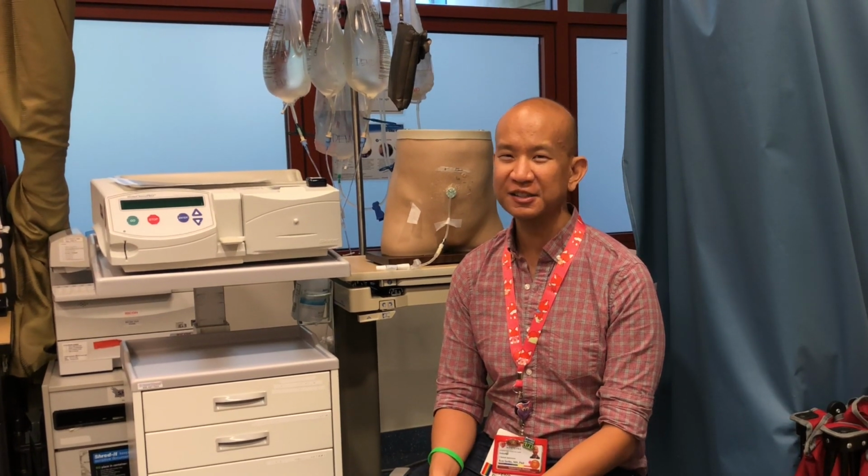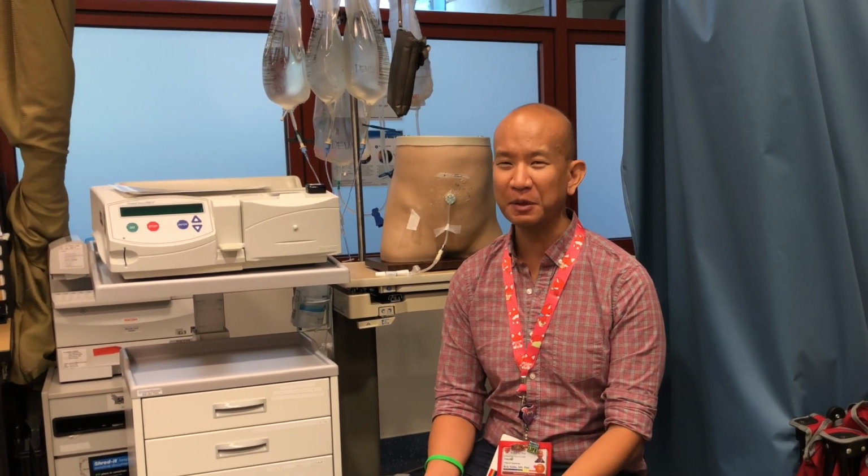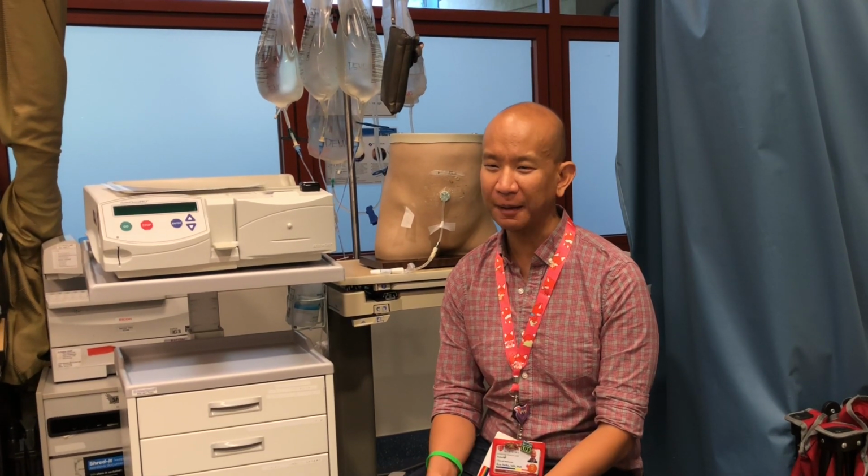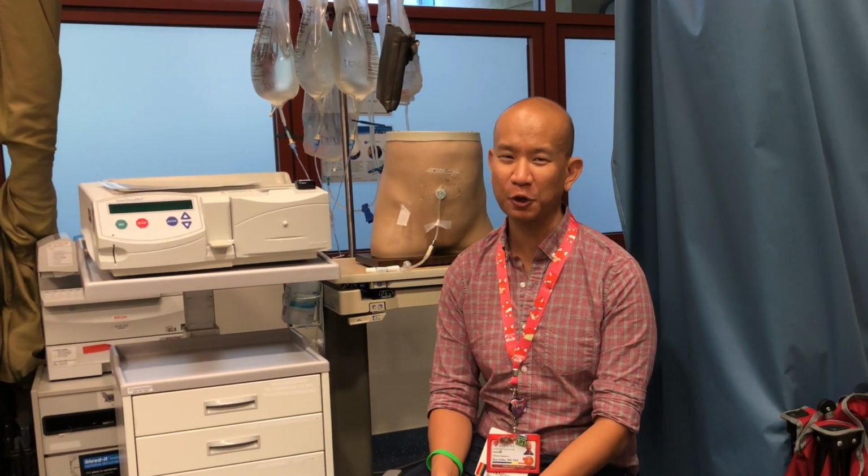We try to prevent against this by making sure that the family members that are helping to set up the peritoneal dialysis are well trained in looking out for the signs of peritonitis, but sometimes it can take a while for those signs to develop. And even with the best technique and sterile technique that they're observing, episodes of peritonitis can still happen.